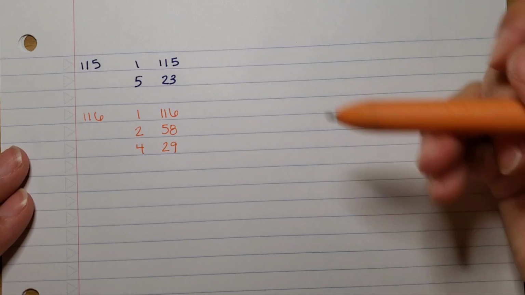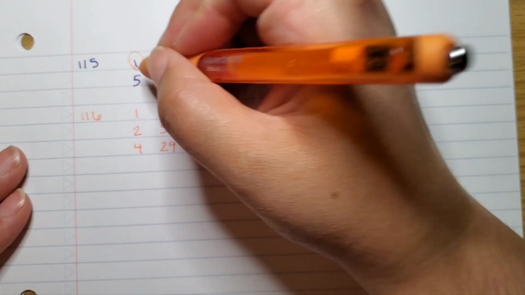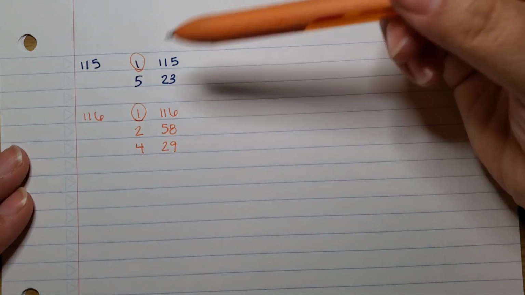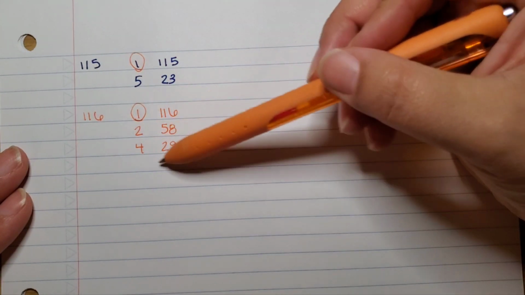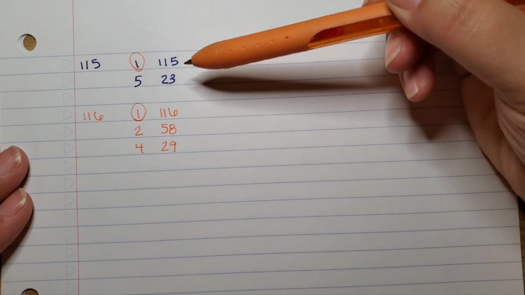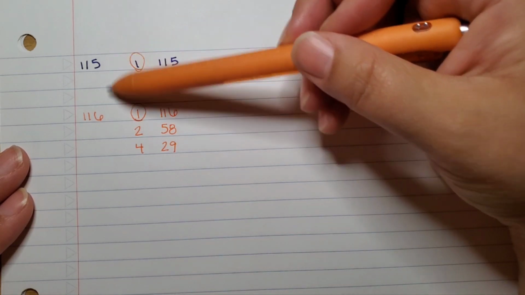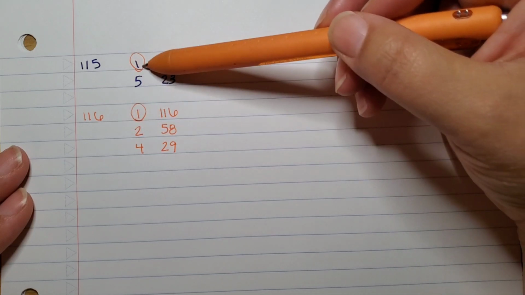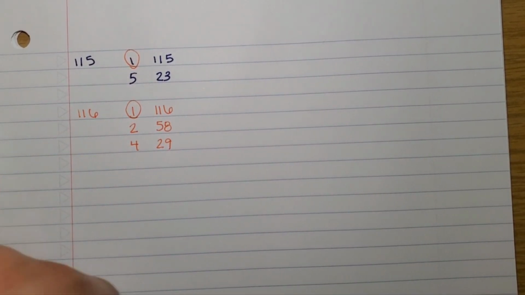All right, great. So now I'm going to look at the lists of two numbers, and they both have a 1 in common. This one's got a 5, but this one doesn't. 23, nope. And 115. So the only two factors that 115 and 116 have in common are 1. So that means the greatest common factor of these two numbers is 1.